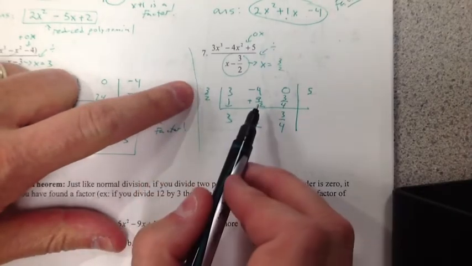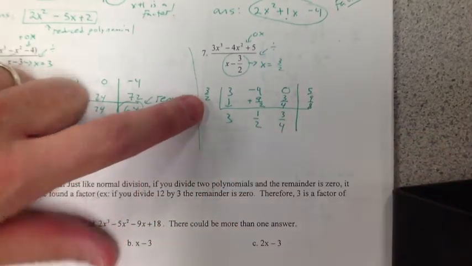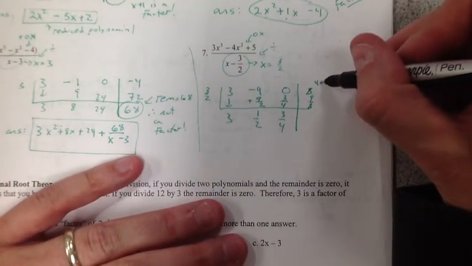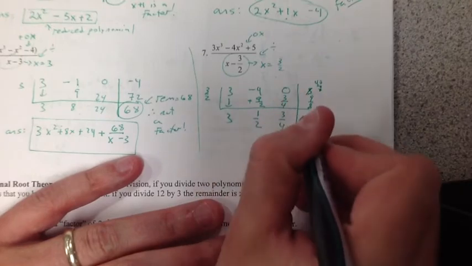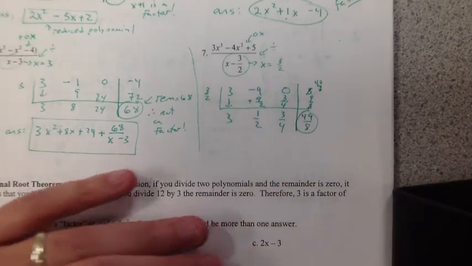Multiply, I get 9 eighths. 9 eighths. And now I've got to add these. What is 5 plus 9 eighths? Well, that's just 40 over 8. So we get 49 eighths for a remainder. Definitely not a factor this time.